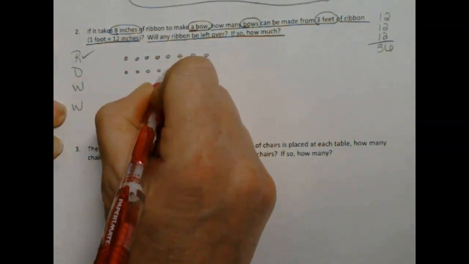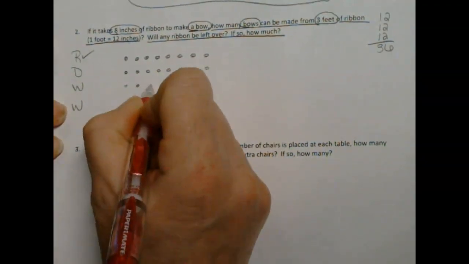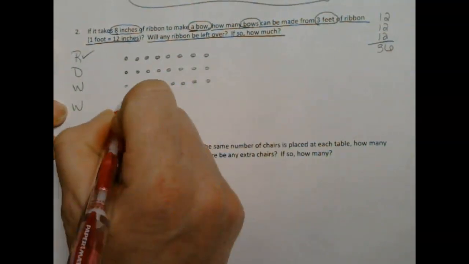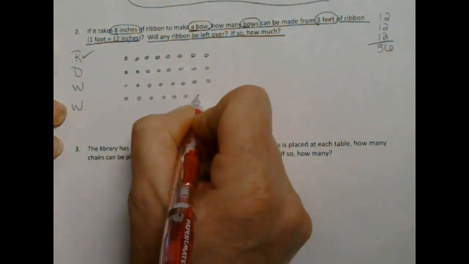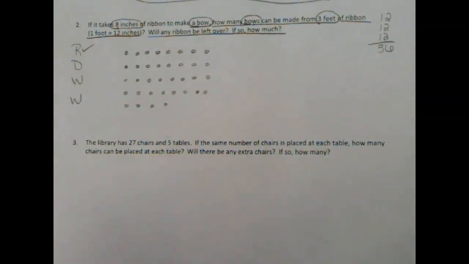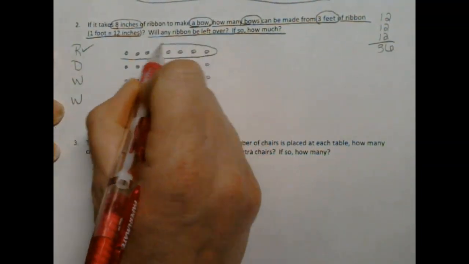So there's 8, 9, 10, 11, 12, 13, 14, 15, 16, 17, 18, 19, 20, 21, 22, 23, 24, 25, 26, 27, 28, 29, 30, 31, 32, 33, 34, 35, 36. All right, so there's my 36 inches. I don't have any more. Now I ran out.